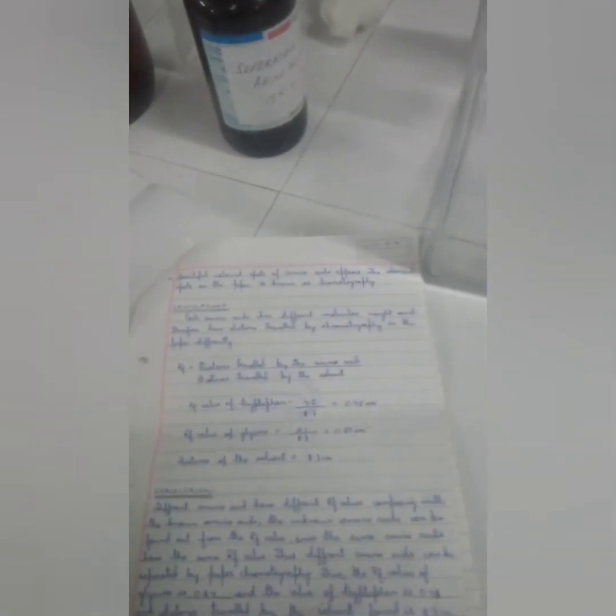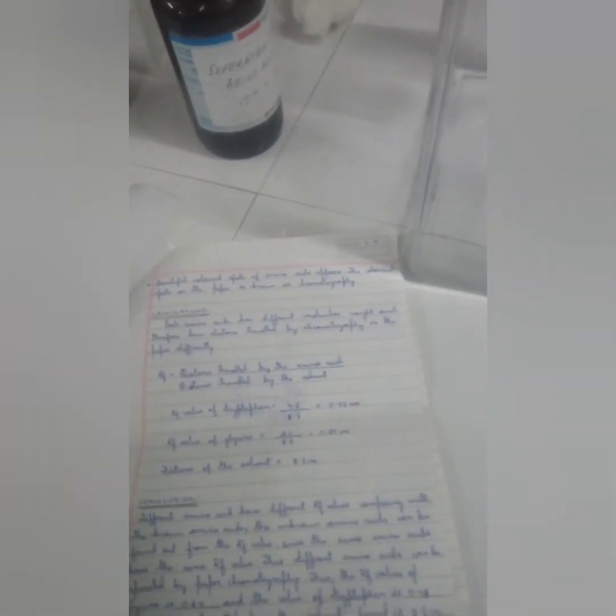Suppose I have a mixture of unknown amino acids. By loading these unknown amino acids along with the known amino acids that have the same RF value... Suppose I load the unknown amino acid at this point, and suppose that amino acid has an RF value like tryptophan.